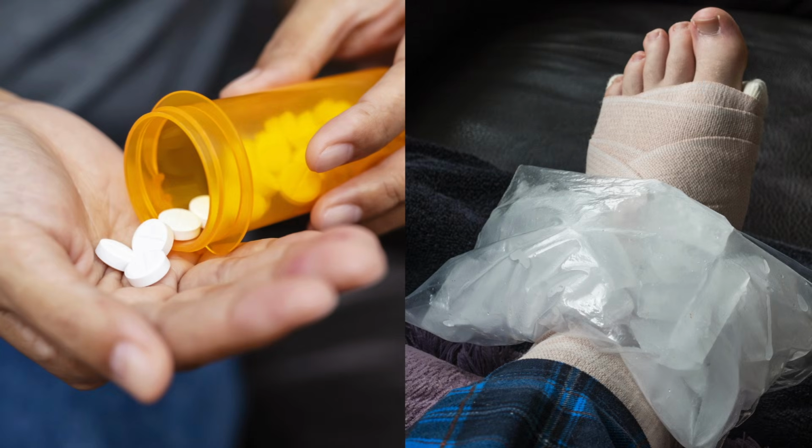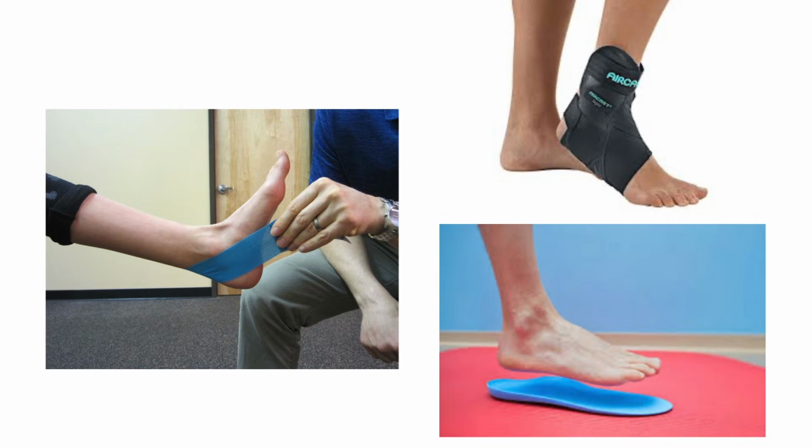Some other things that you can try are NSAIDs, if not medically contraindicated, ice, and then taping, orthotics, and braces can be really helpful. Here's a few examples, but these can help support that arch and take some pressure off the tendon, letting it calm down faster.